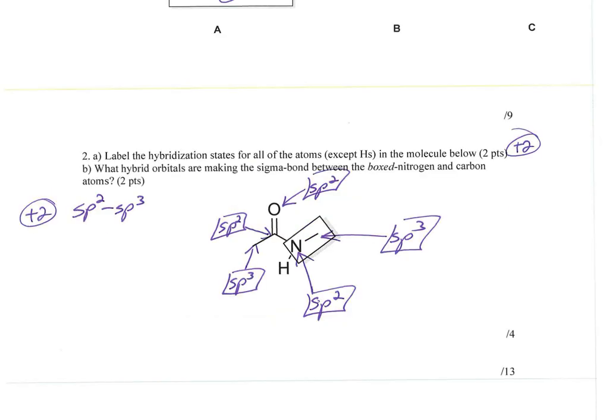All right, the biggest thing I saw for this one: it says label the hybridization states of all the atoms except the H's. People forgot to label all the atoms. There are 1, 2, 3, 4, 5 atoms that need to be labeled. People forgot those, so make sure you do those.